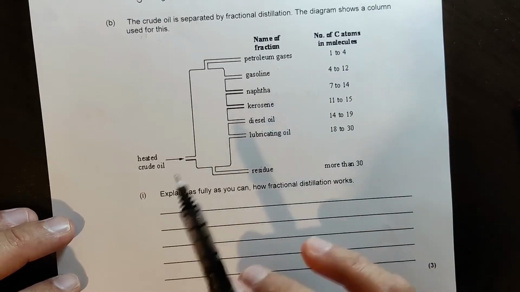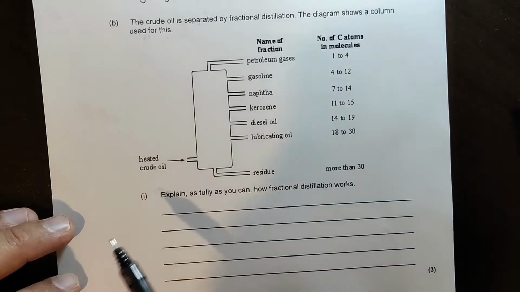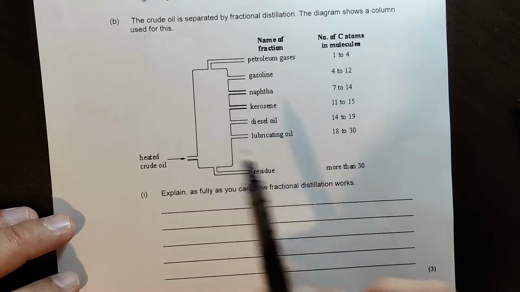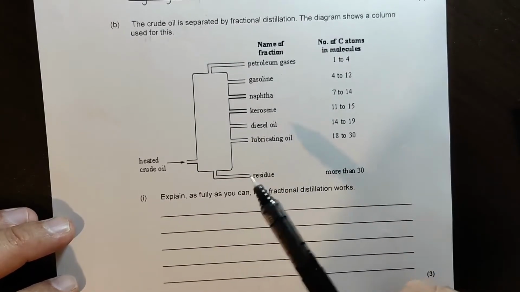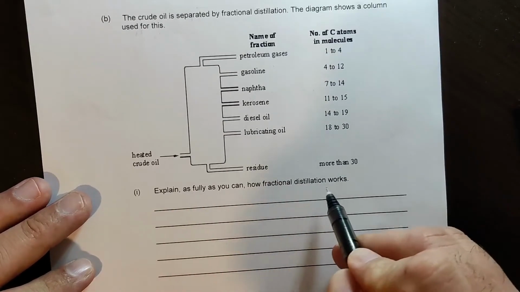If you don't get it, you're not very sure about it, leave it, move on to the next question, and then at the end come back, because eventually you will stumble across some bits of information that might jog your memory into the answers for those questions. Okay, now it says explain as fully as you can how fractional distillation works.